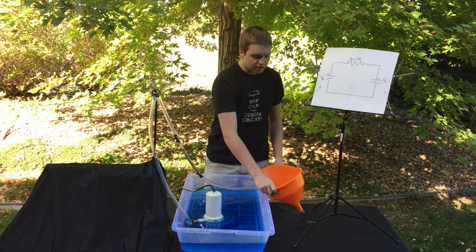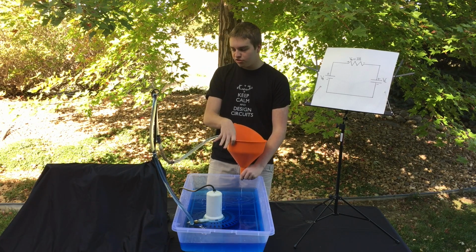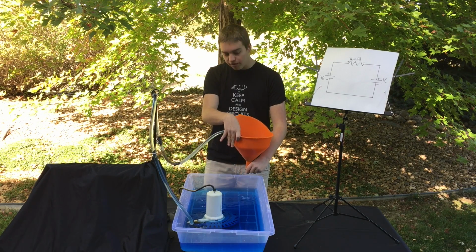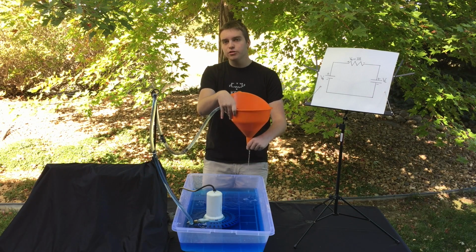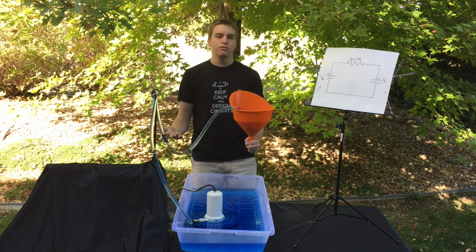Alright, let's see this hydraulic circuit in action. So the water flows and encounters resistance in the gravel tubing, and the capacitor lets water through until it reaches the highest gravitational potential energy state, and then water ceases to flow through the circuit.